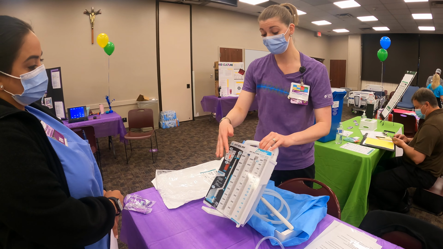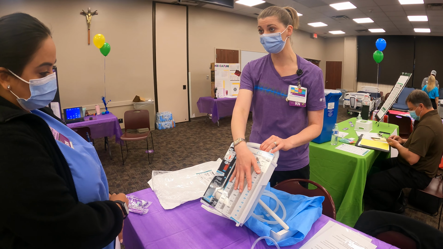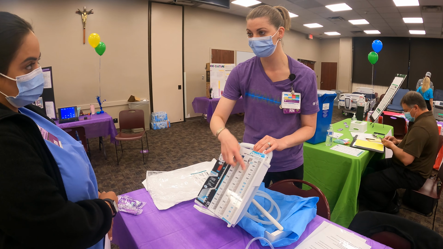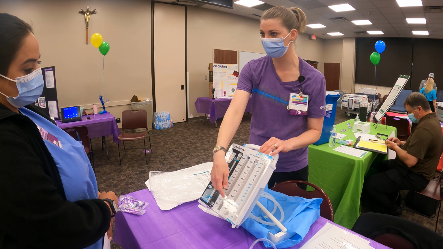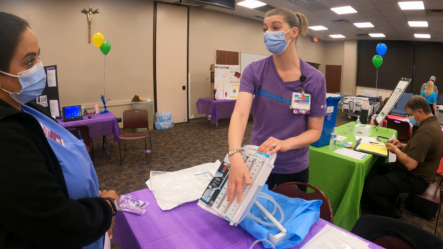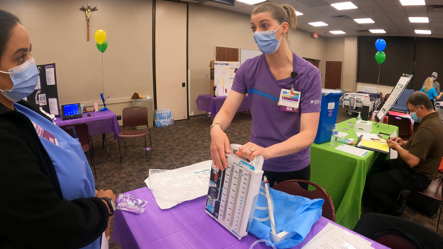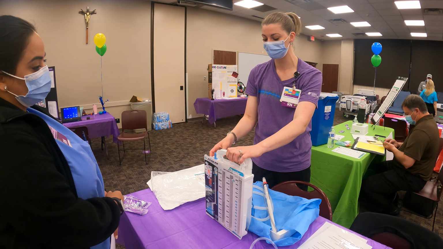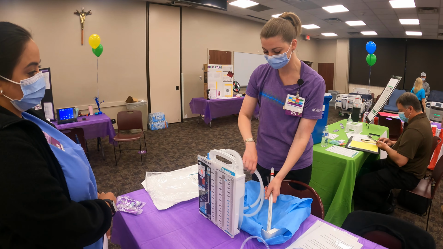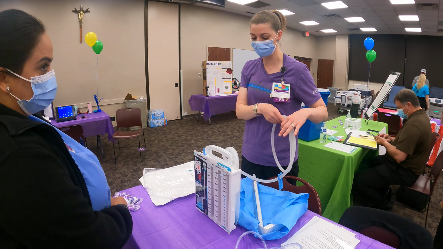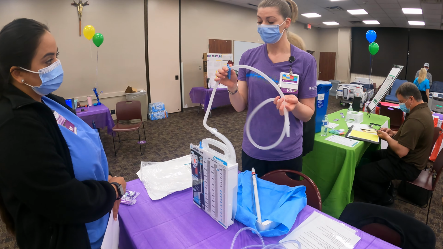So if there's output in the collection container and it gets moved, say you have 30, 40, 50, you're not going to be able to record the output as accurately. So you want to change the chest tube box, okay? So you want to change the atrium. The way that we do that, this is attached to your patient, attached to your chest tube. You want to clamp it.